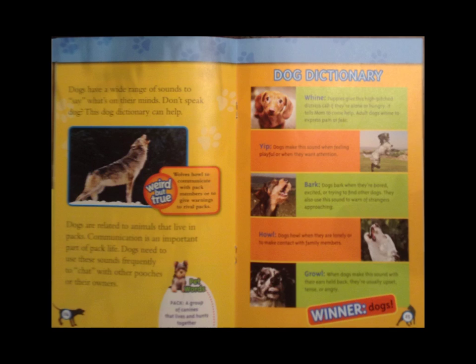Yip. Dogs make this sound when feeling playful or when they want some attention. Bark. Dogs bark when they're bored, excited, or trying to find other dogs. They also use this sound to warn of strangers approaching. Howl. Dogs howl when they're lonely or to make contact with family members. Growl.